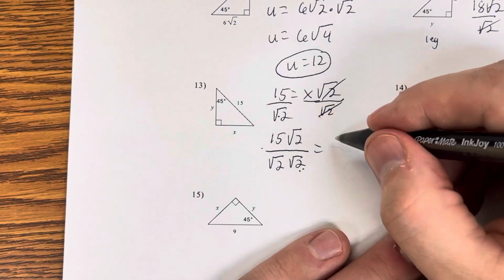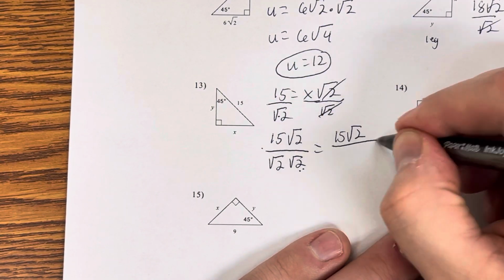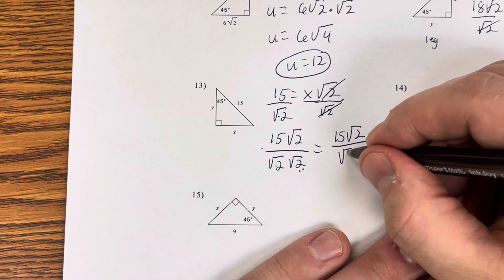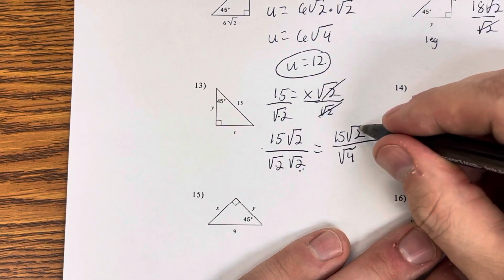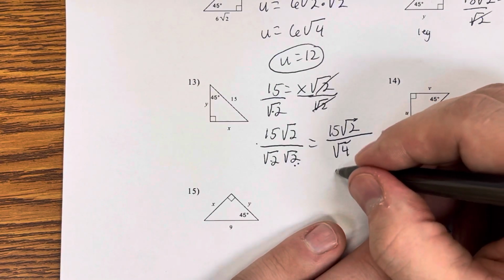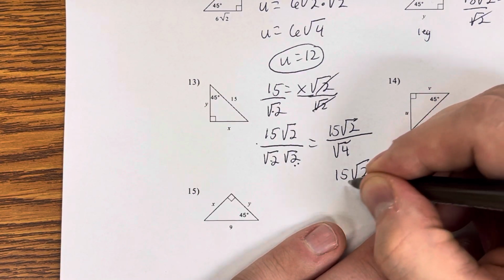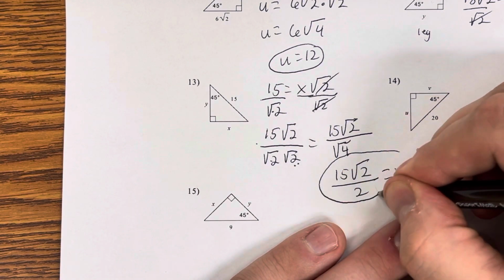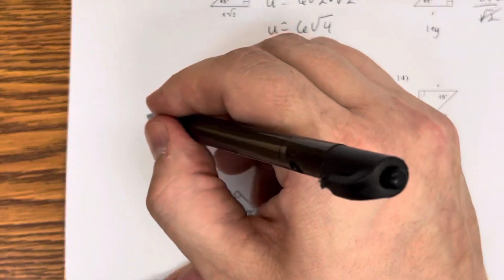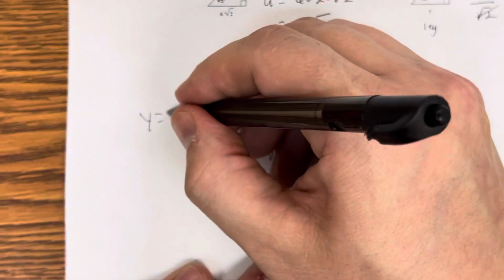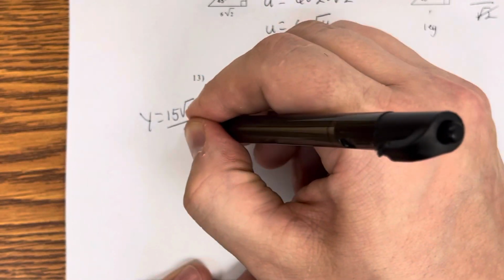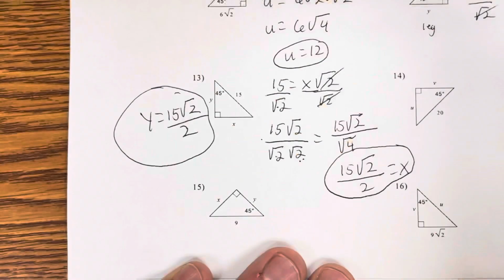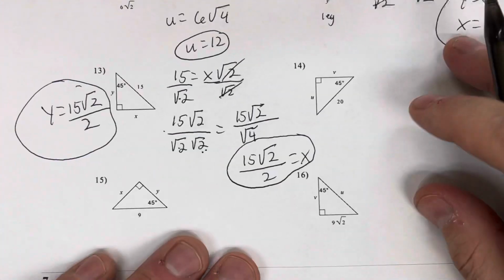Now, that's equal to 15 times the square root of 2 over 2 times 2. That's the square root of 4. And we can simplify that down just a little bit further to 15 times the square root of 2 over 2. And that is equal to x. And that is also equal to y. They're the same size. We got it.